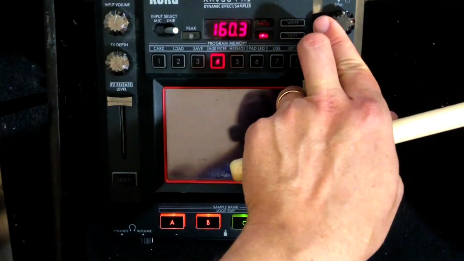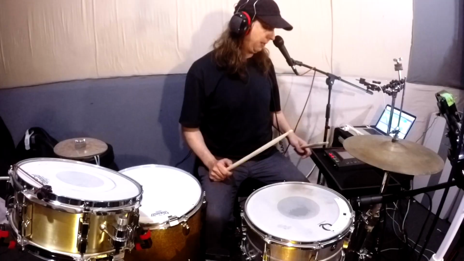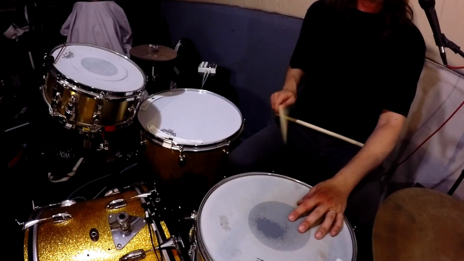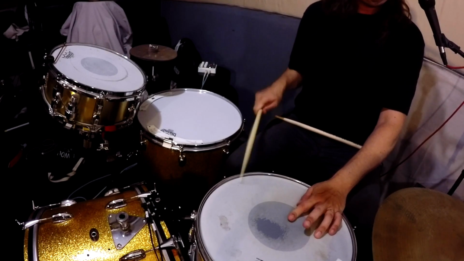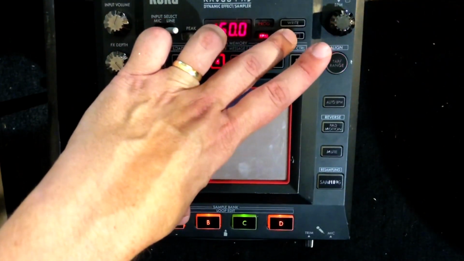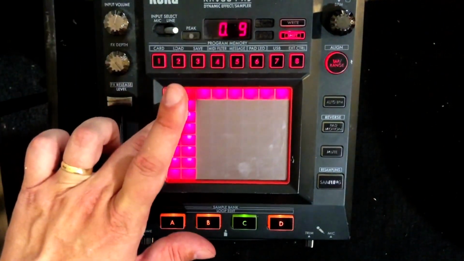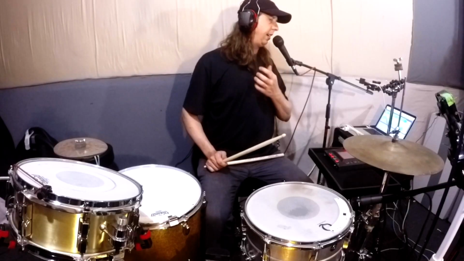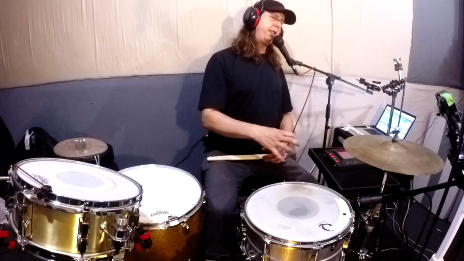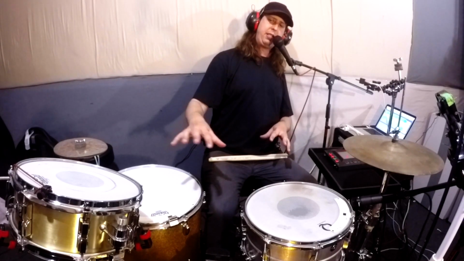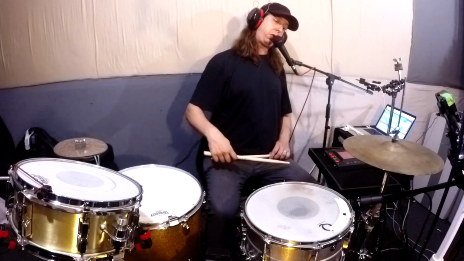Down to 160. Another layer. And what's cool about speeding up, slowing down, is it's going to also give it a different tonality than your actual kit. So now the snares that I was sampling are going to be a different pitch than my actual snares, which is cool.